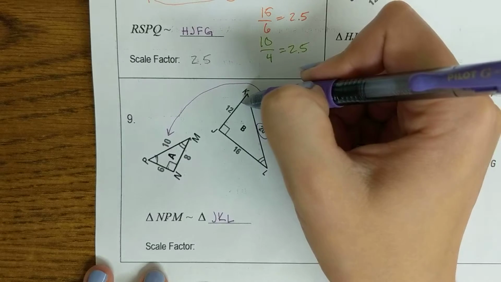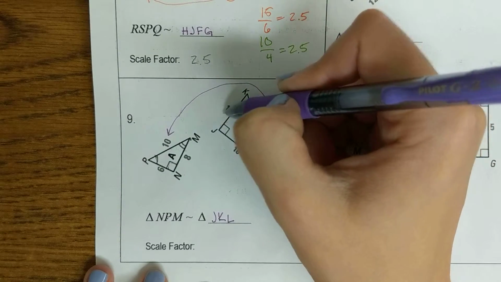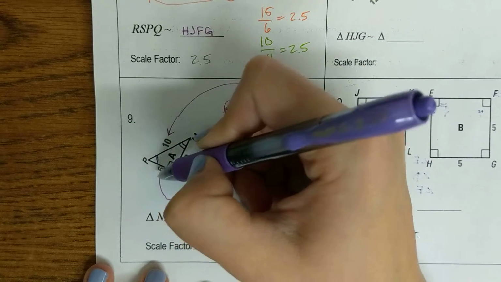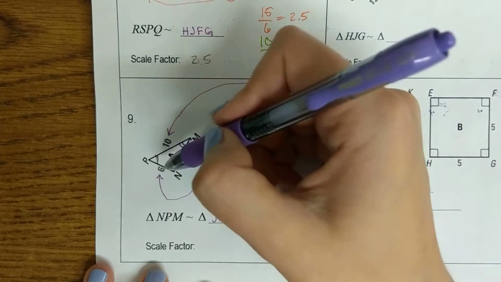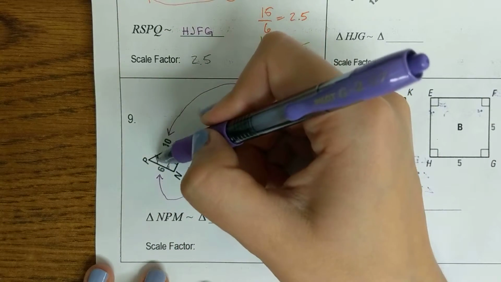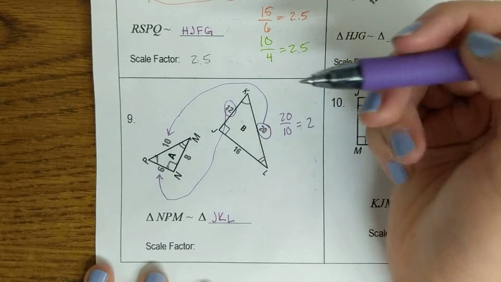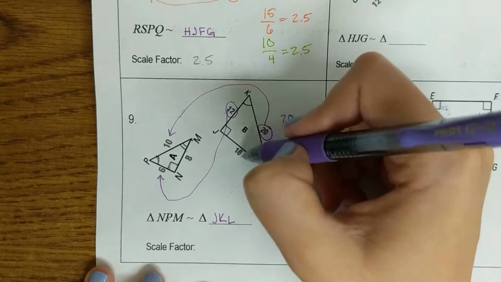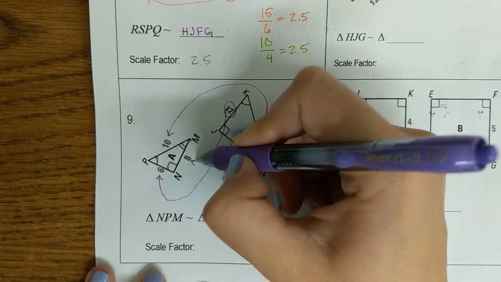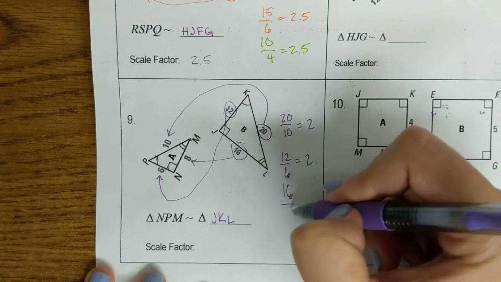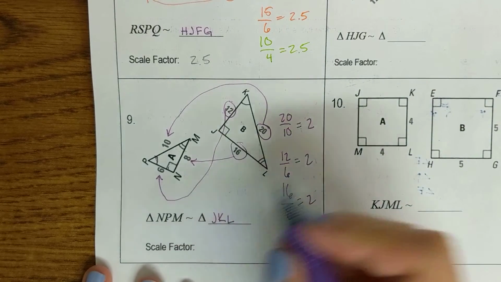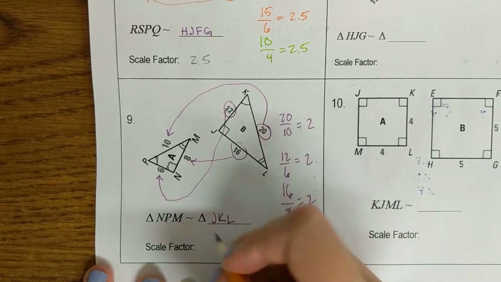And then one angle mark to the right angle, so JK to its corresponding side, which has a right angle and a one angle mark, so 12 over 6. And you guessed it, that final side, 16 over 8, yep, is also 2. Scale factor is 2.